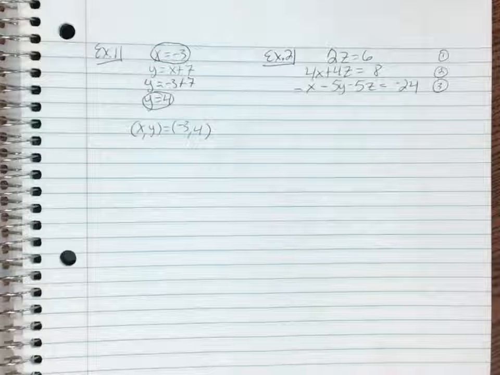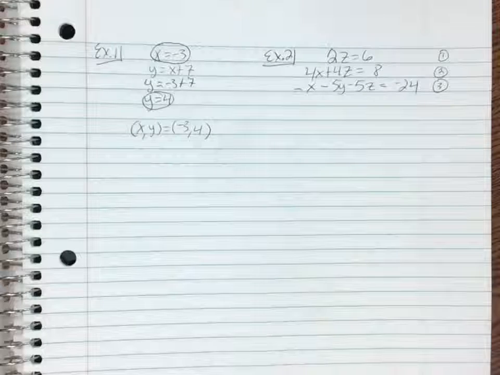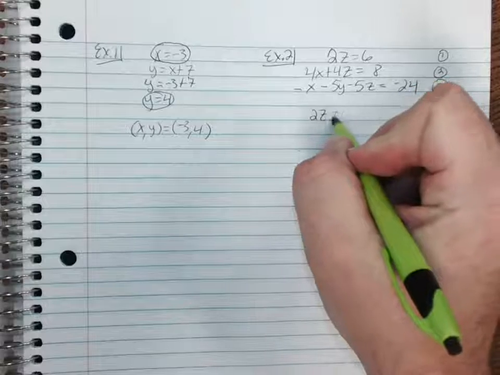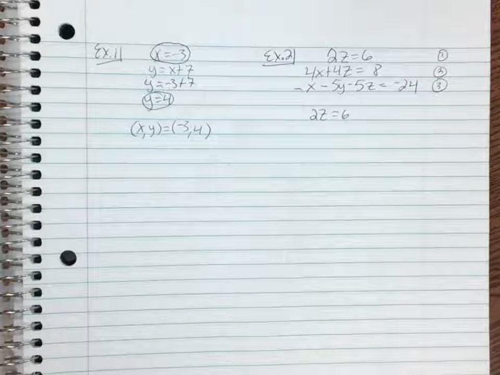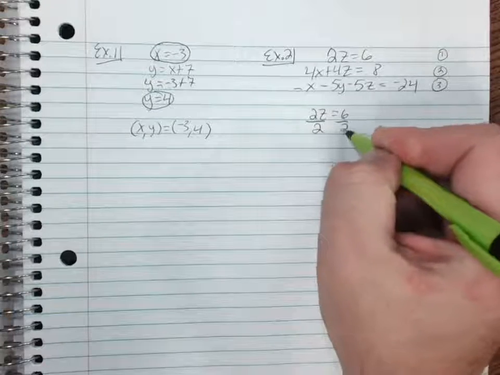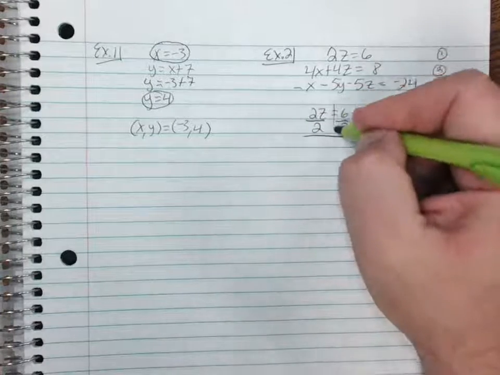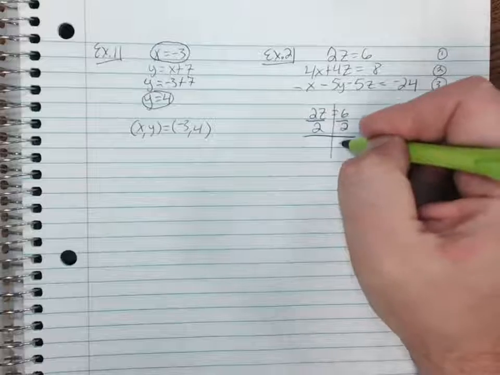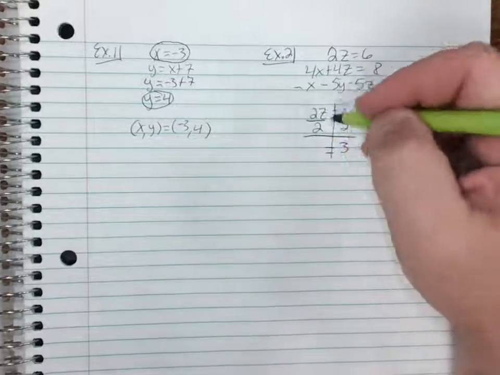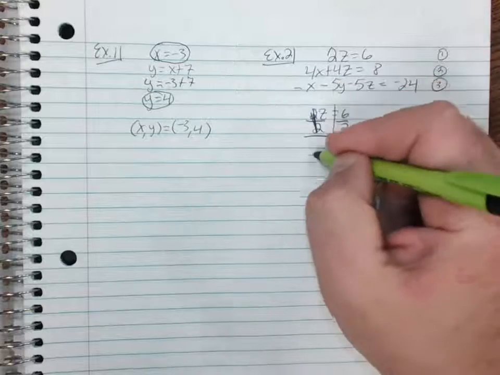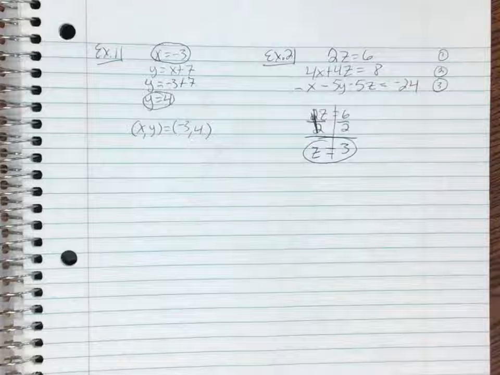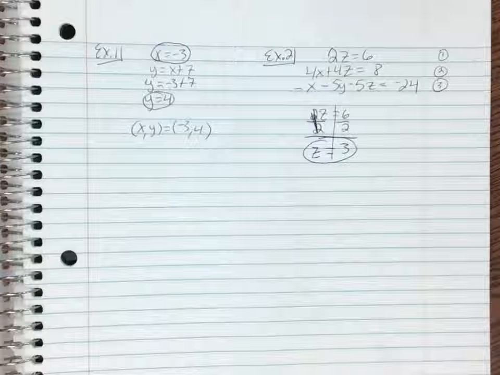If you have an equation that has 1 variable, that equation is solvable. So this first one, 2z equals 6, I can solve that. Simply divide both sides by 2. 6 divided by 2 is 3. So on the right, I have 3. On the left, 2 divided by 2 is 1. And 1 times z is z. So I know that z equals 3.